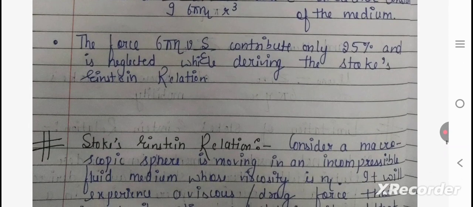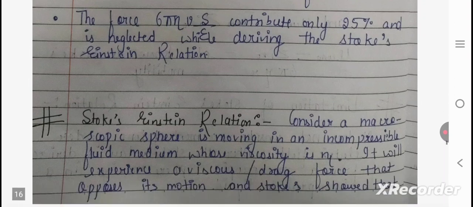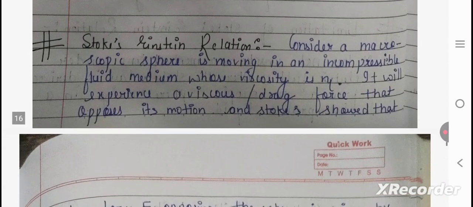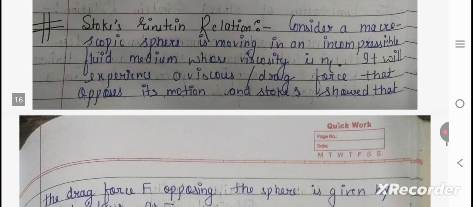Then the force 6 pi n V into S by E contributes only 25% and is neglected while deriving the Stokes-Einstein relation.